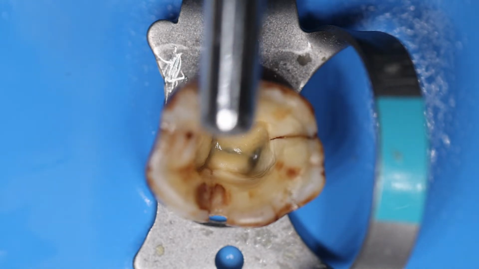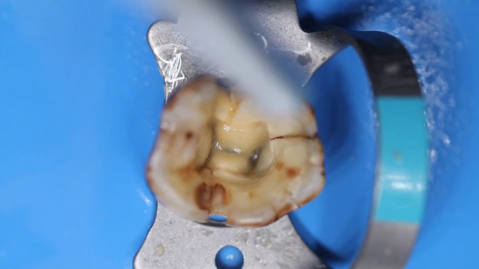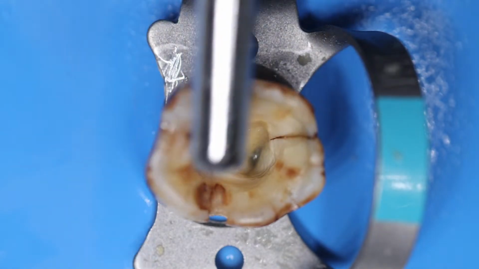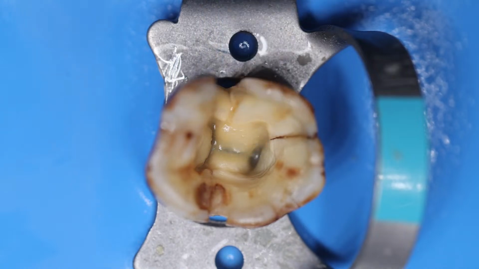Always use a 3-way syringe in a horizontal direction, away from the direct vertical approach. Okay, just like this, and you are in the canal orifices. Right, now you can begin with other things also. For example, you can use the GG drills in some of the cases.